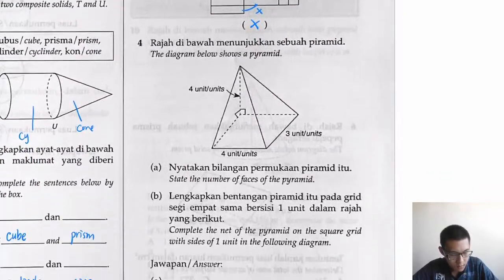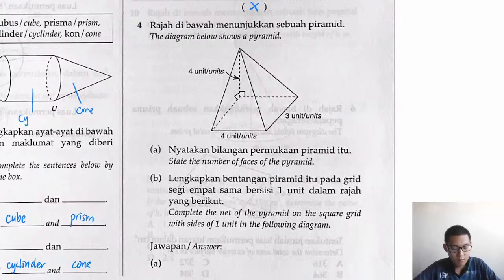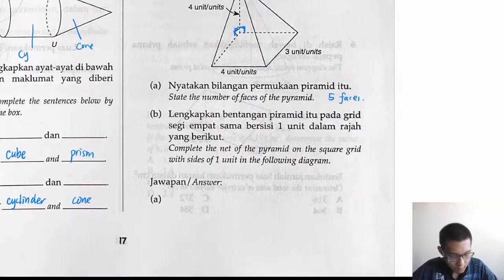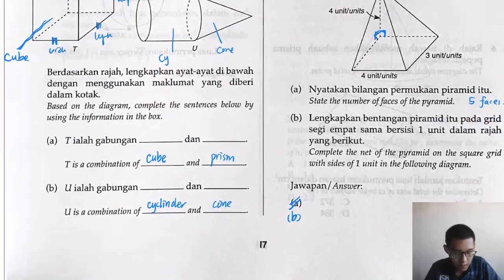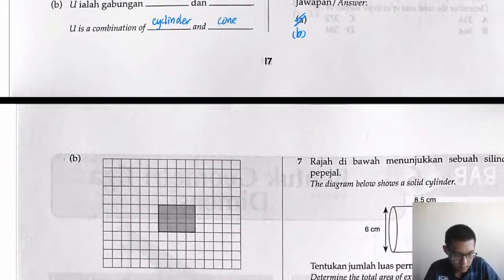Question 4. The diagram below shows a pyramid. We cannot say it is a right pyramid because the right angle is here, right? State the number of faces of the pyramid. Here we have 5 faces. Complete the net of the pyramid on the square grid with side 1 unit in the following diagram. We need to complete the net. Here, it's given already.